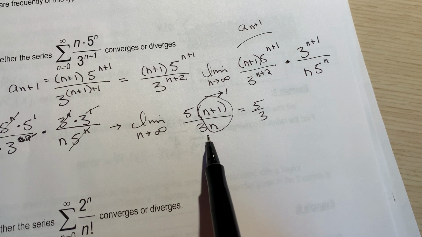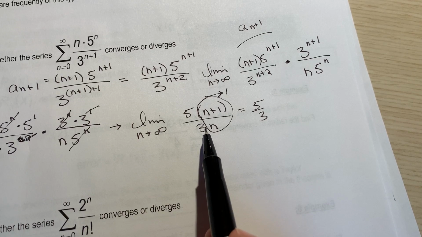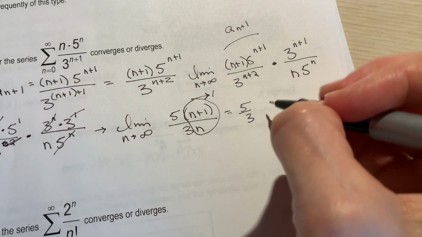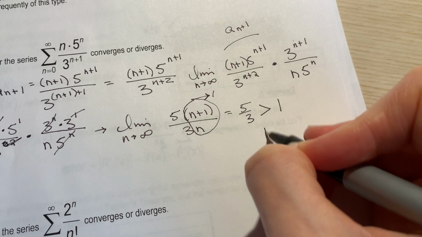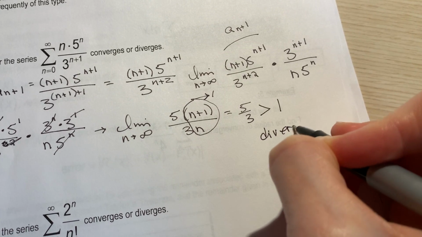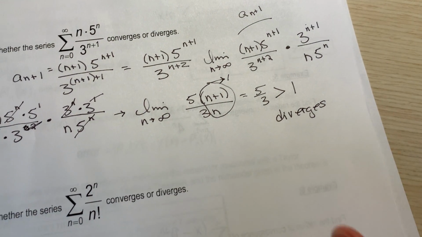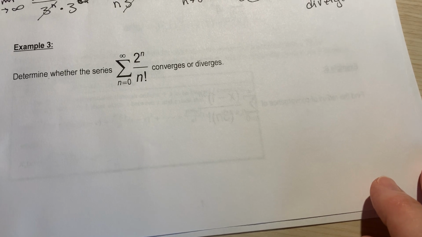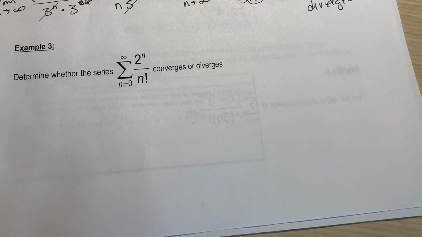Remember, on these you don't, technically we should use L'Hopital to prove it, but we do not have to use L'Hopital on these series problems. So 5/3 is actually greater than 1. So this is getting bigger and bigger, so this diverges. Okay, so hopefully that helps with the simplifying a little. Let's look at example 3. I'll put the other examples in a different video because maybe you won't need them after this.